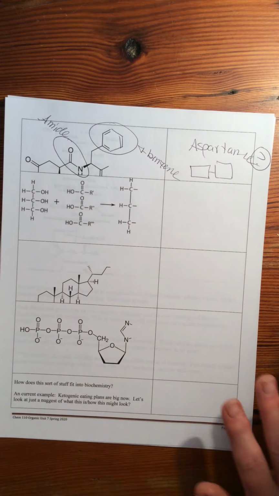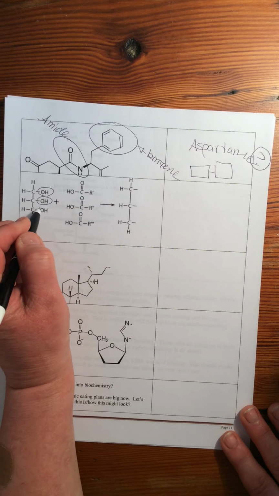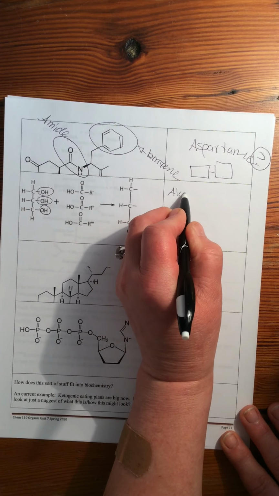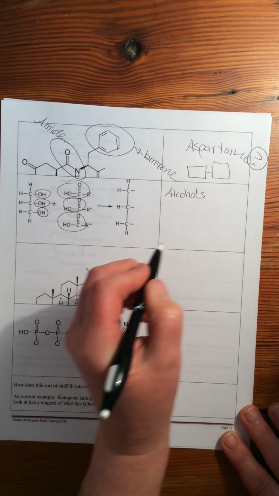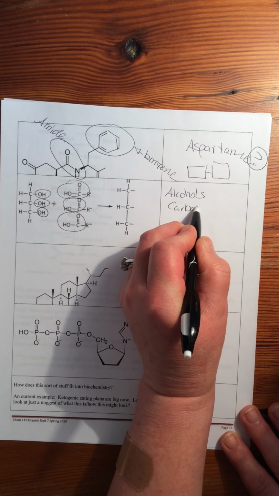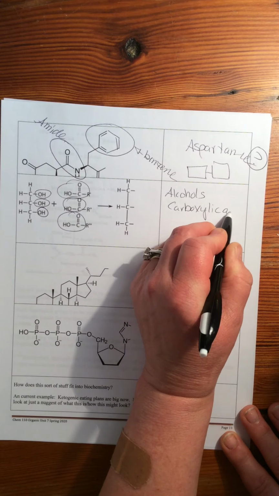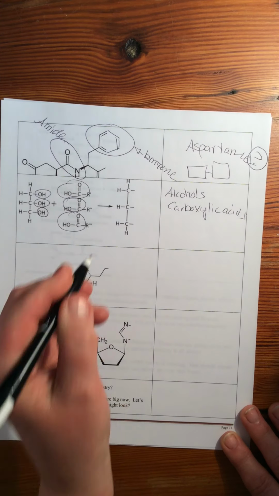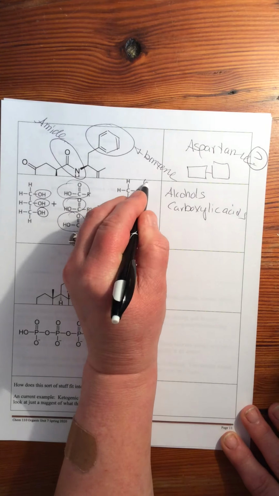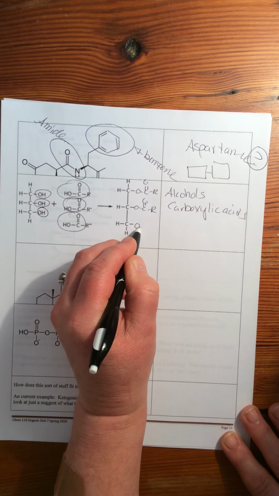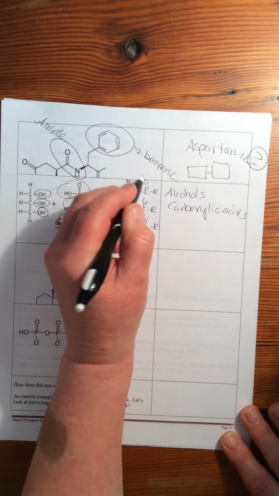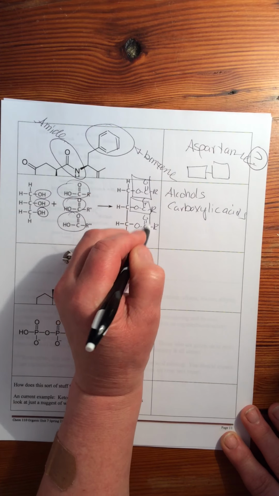On this one, those are alcohols. These are all carboxylic acids. And what they do is they come together to form 3 esters.